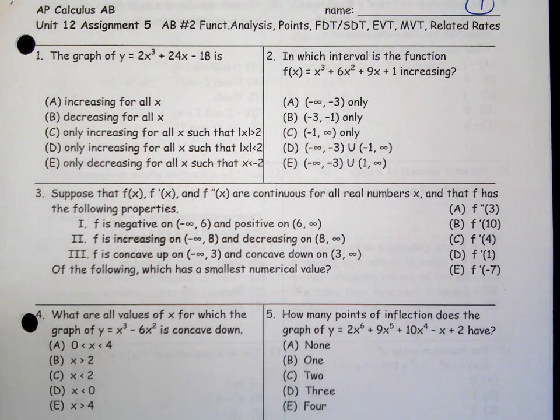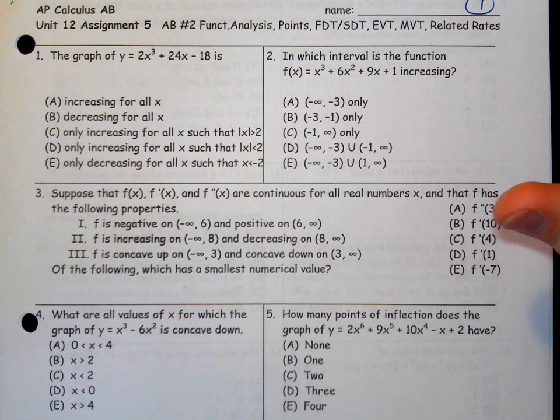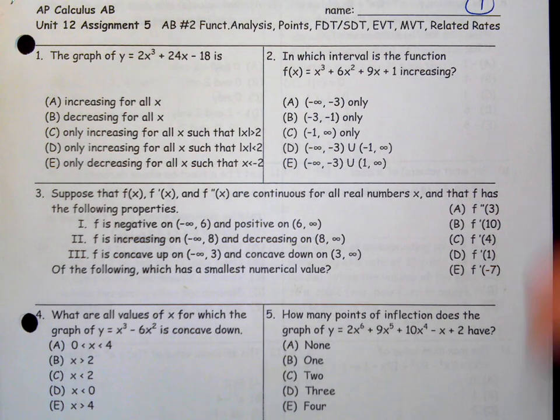Let's see. Just go ahead and just try problems 1, 2, and 3. Pause the video and try 1, 2, and 3, and then unpause it and see how you did. Okay.